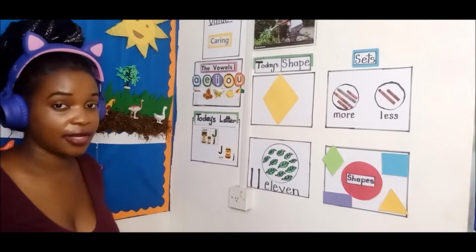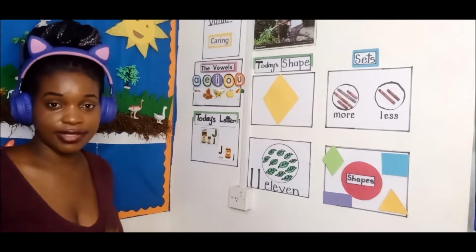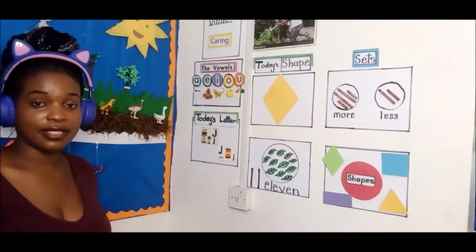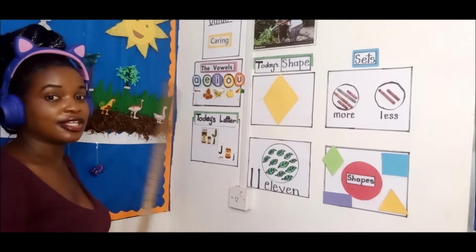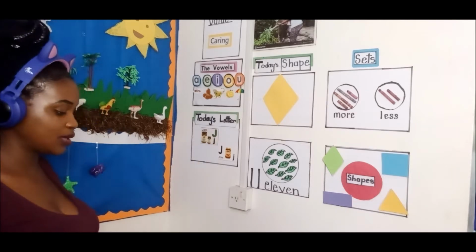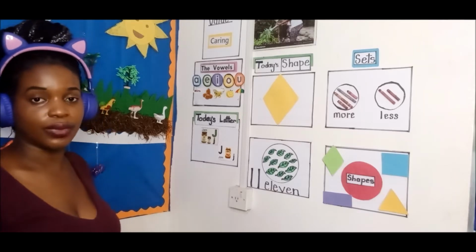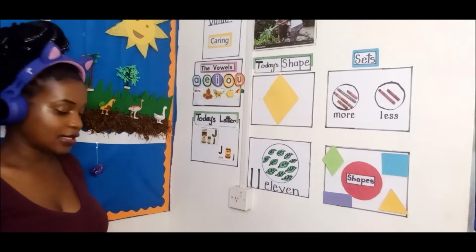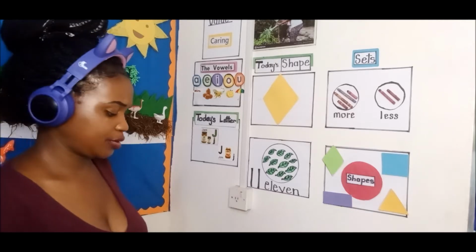Now today's letter is letter J, and we said yesterday that letter J belongs to which family? The consonant family. It belongs to the consonant family, and letter J says J, as in jam, jamun, juice, and all of those things that you would have seen in your worksheet.